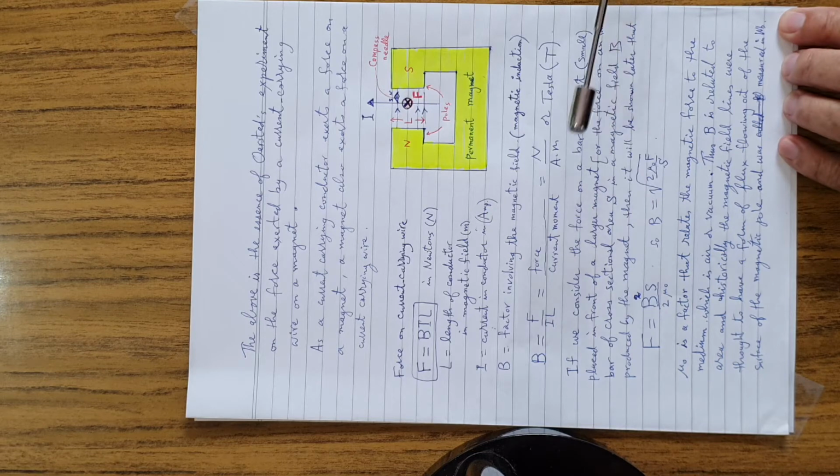You remember that charge times length was moment of charge, or dipole moment of charge, if you remember. So here, current times length is current moment, measured in ampere meters. So the magnetic field B is the force per ampere meter, which is also called a Tesla. The unit here is called a Tesla.